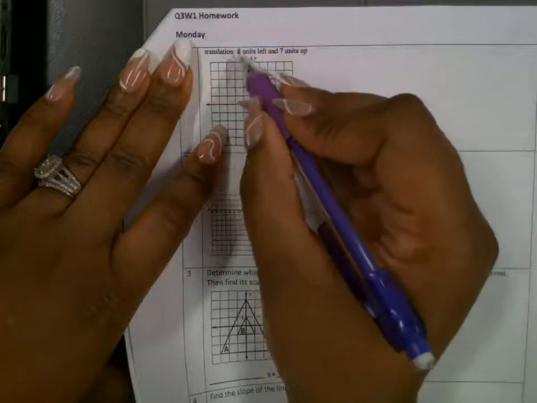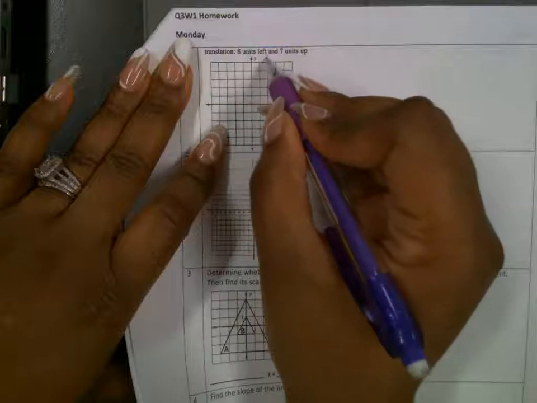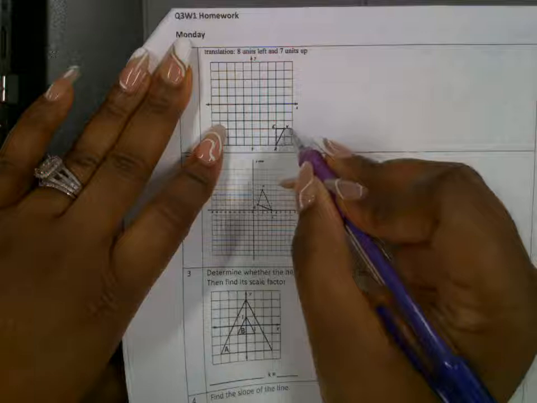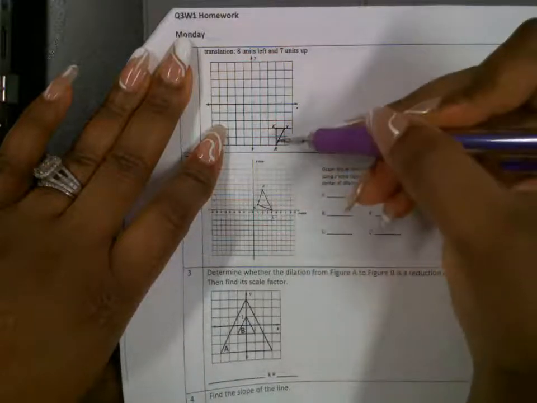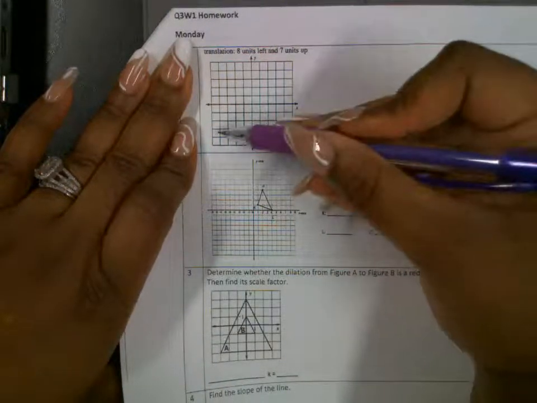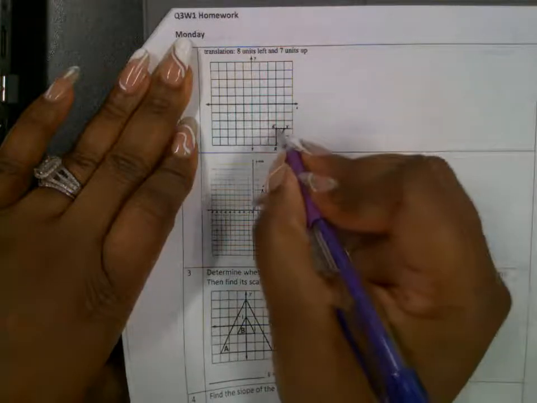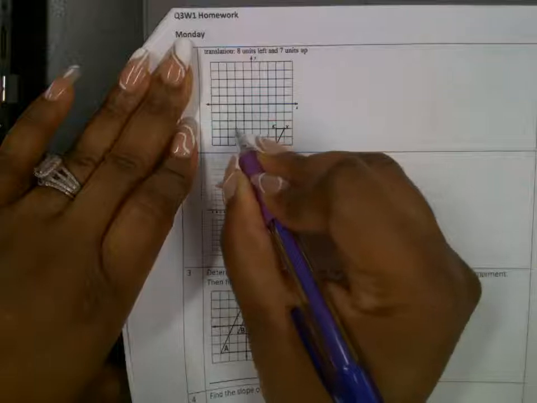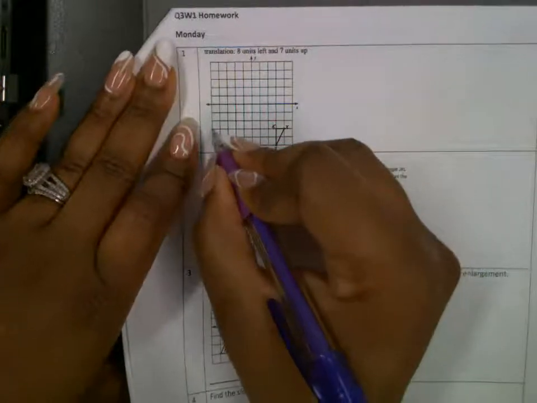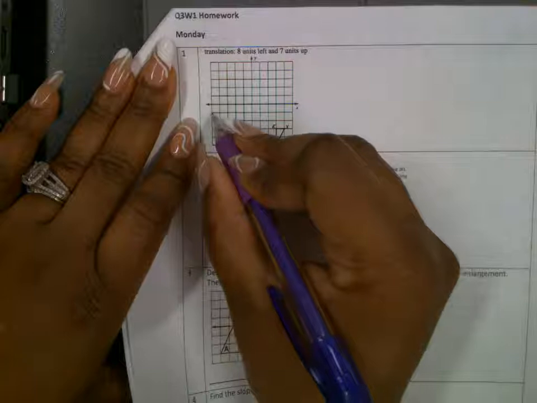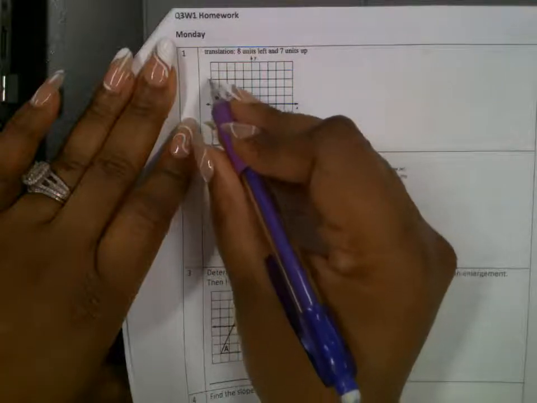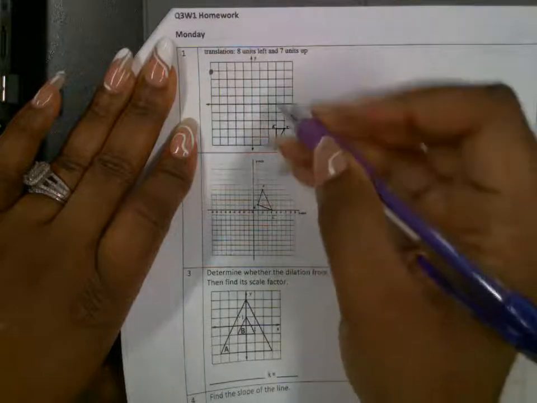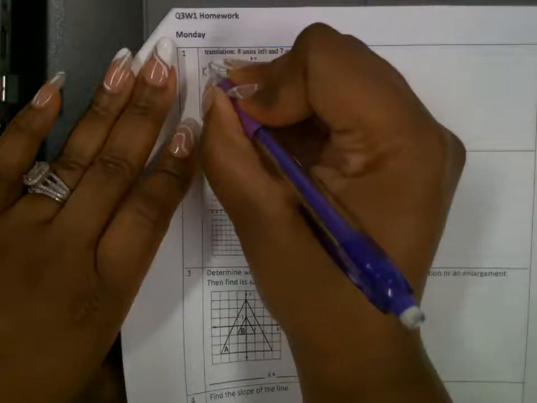So this is translation. This is to slide 8 units to the left and 7 units up. So we're going to take each of these ordered pairs, these points on the coordinate plane, and slide them 8 units to the left and 7 units up. So let's go to K. 8 units to the left, 1, 2, 3, 4, 5, 6, 7, 8, and 7 units up. 1, 2, 3, 4, 5, 6, 7. So this is my new location for K, or K prime.